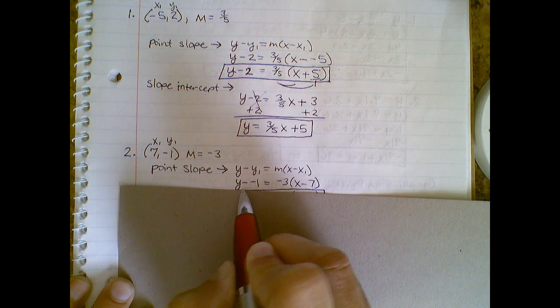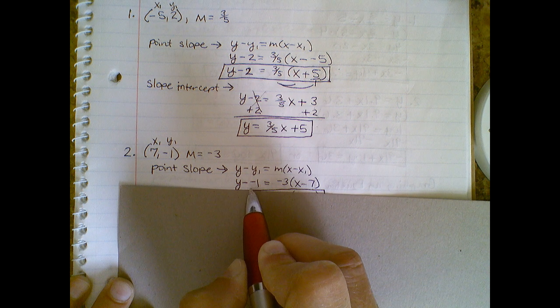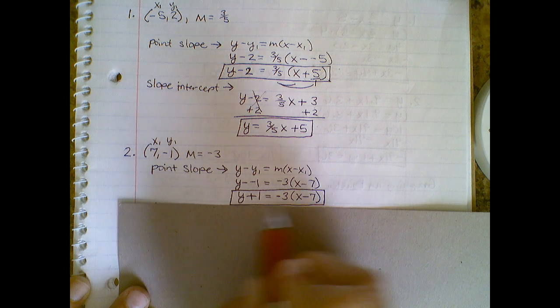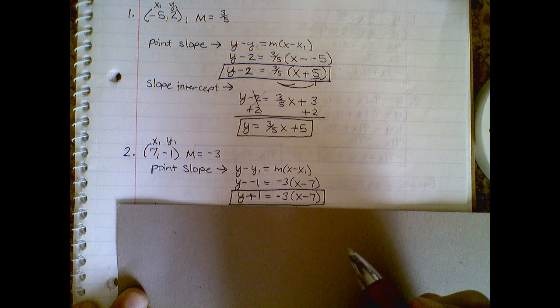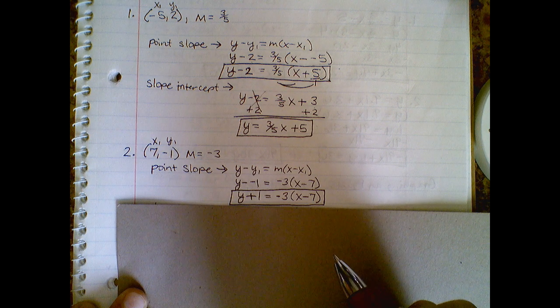And then from here, again, if we have 2 negatives back to back, we're going to cancel those out to be positive, then we leave everything else the same. So that would be our point slope form. Now to get from point slope form to slope-intercept form, we do our 2 steps.